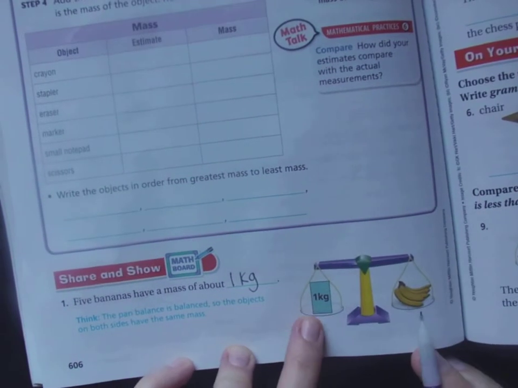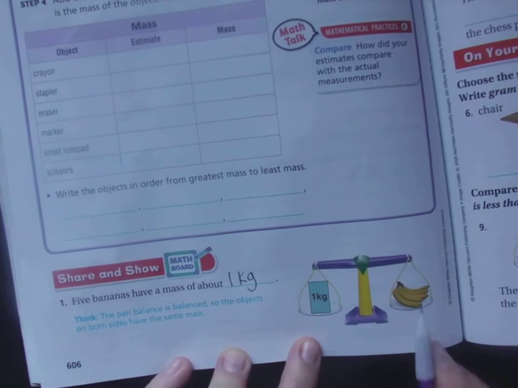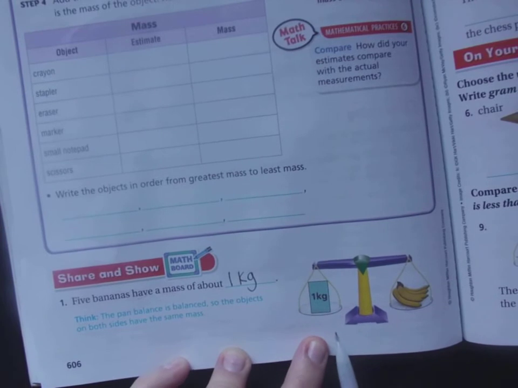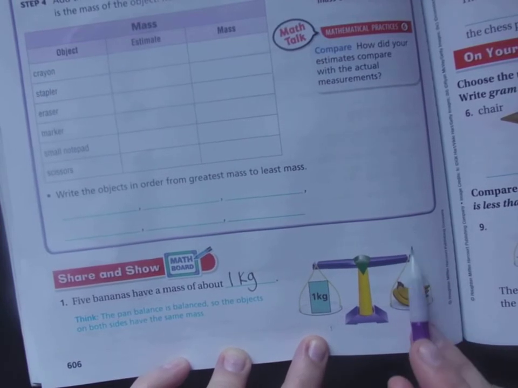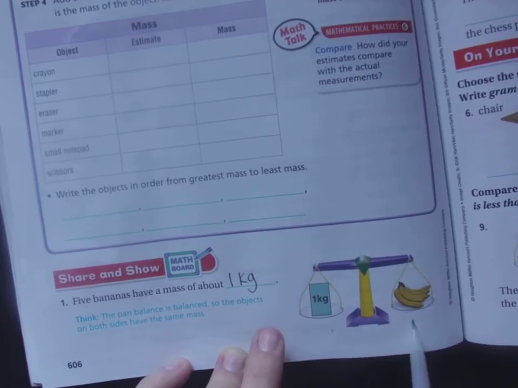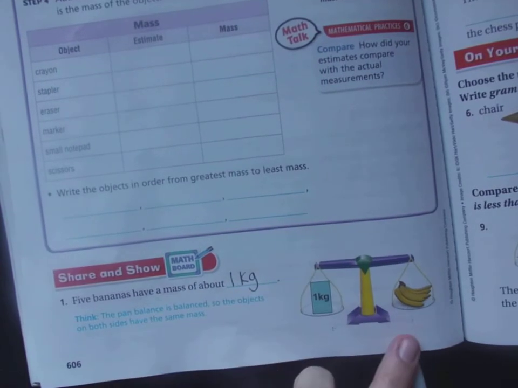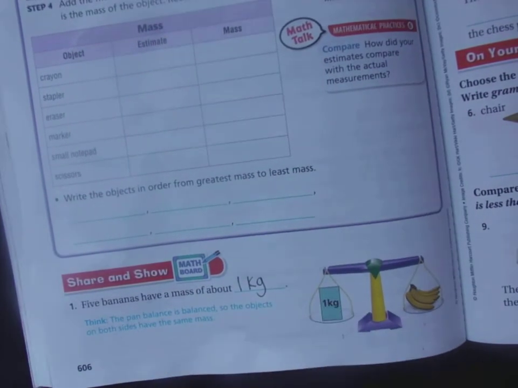Let's say the kilogram was down here and the bananas were up in the air. That means that the kilogram would weigh more than what these bananas weigh. If the bananas were down farther and the kilogram was up higher, then the bananas would weigh more than 1 kilogram.